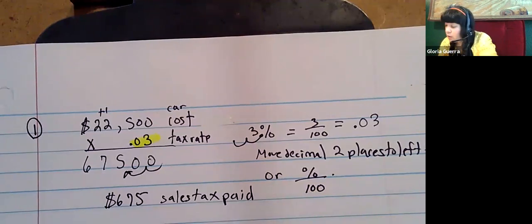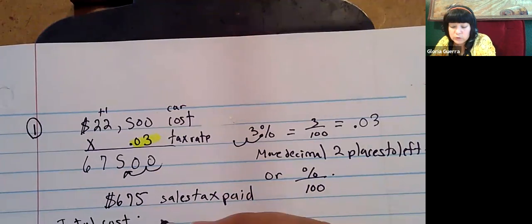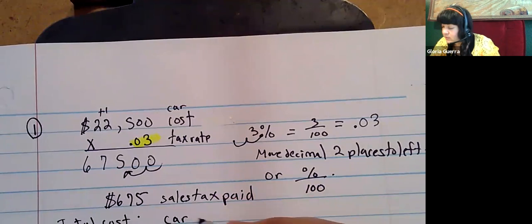Okay, now as far as the total cost, the total cost will be the car's cost plus the tax. Okay, so our total cost is going to be, the cost was 22,500 plus the tax was 675, and these are dollars.